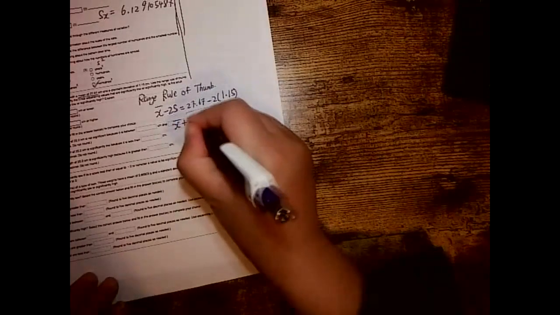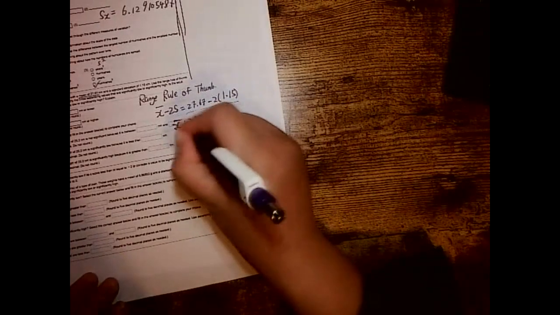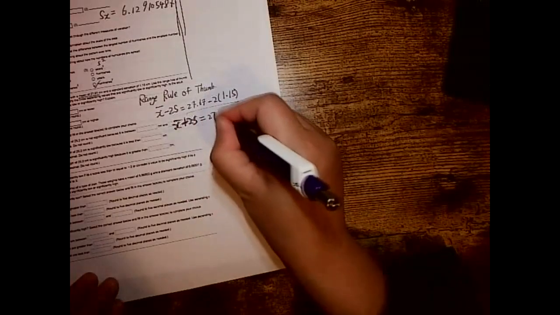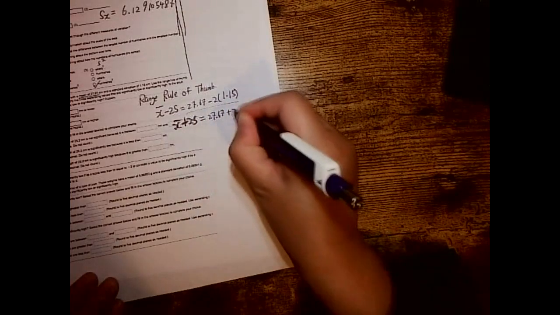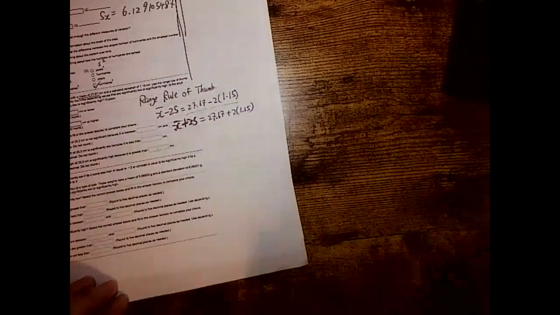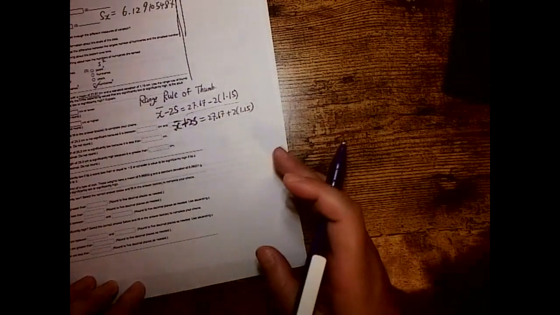Do this, X bar plus 2s. All right, X bar plus 2s. X bar is 27.67 plus twice the standard deviation. And that value gives you the significantly high. I'll leave this for you to do yourself. Is that okay?